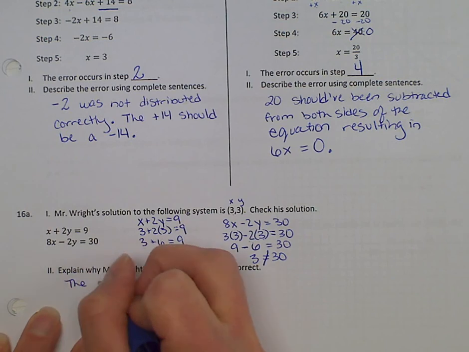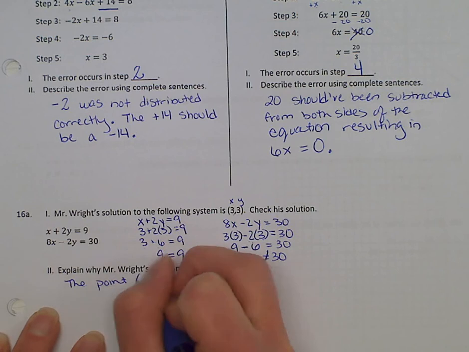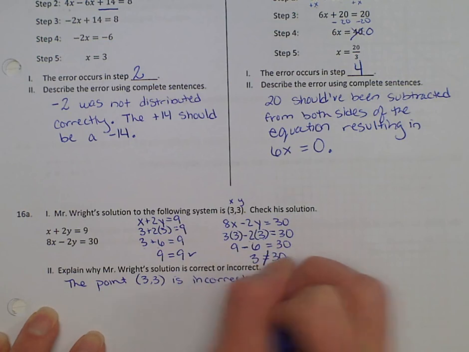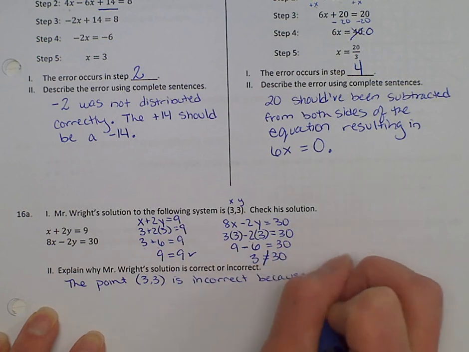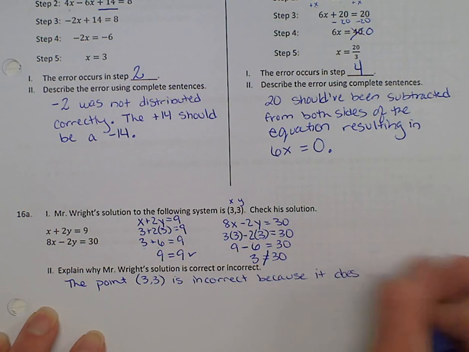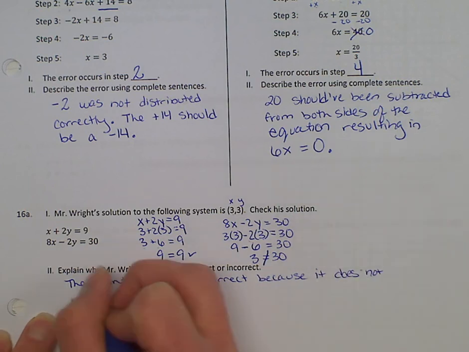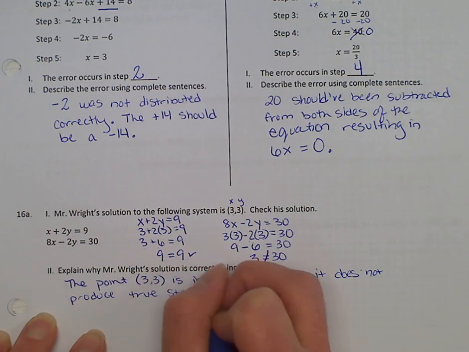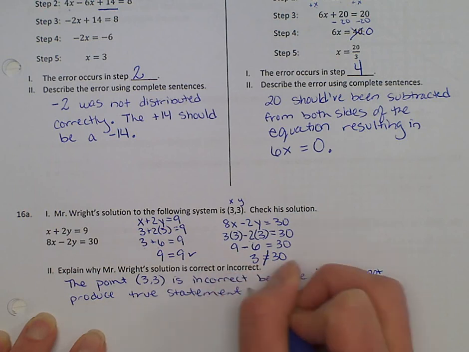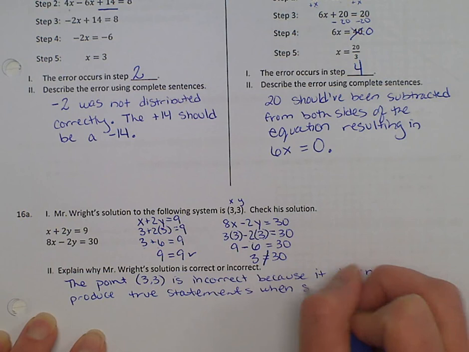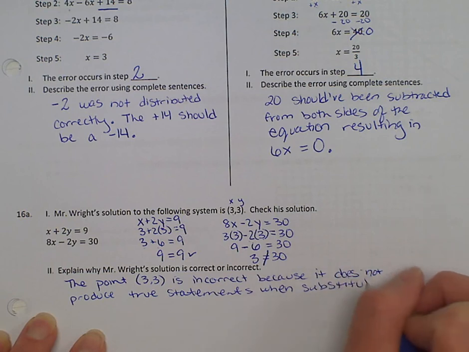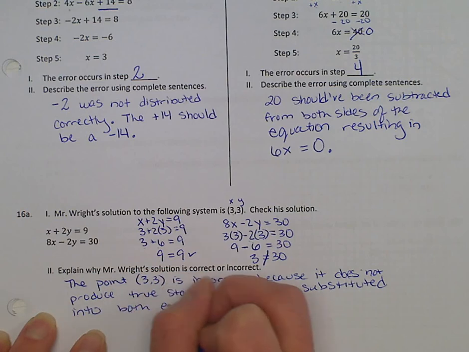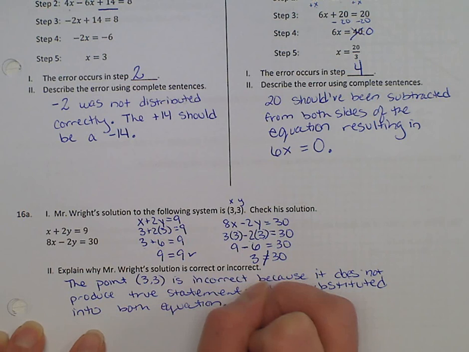The point (3, 3) is incorrect because it does not produce true statements when substituted into both equations. Remember, it must work in both in order to be a solution.